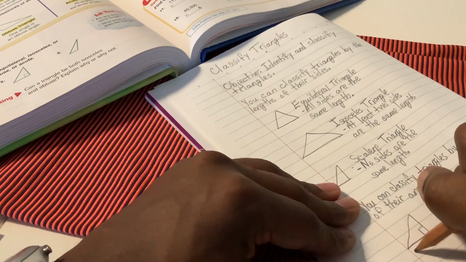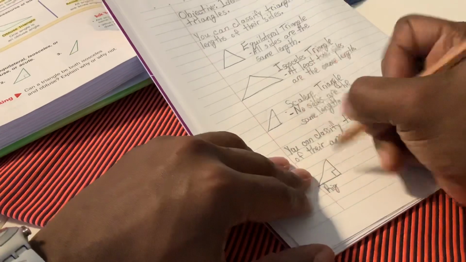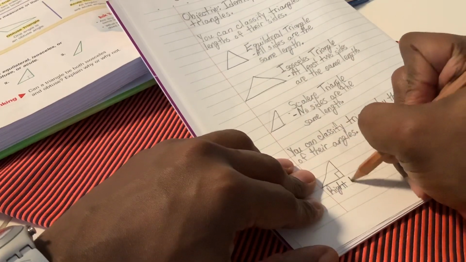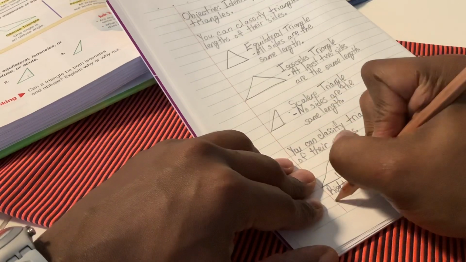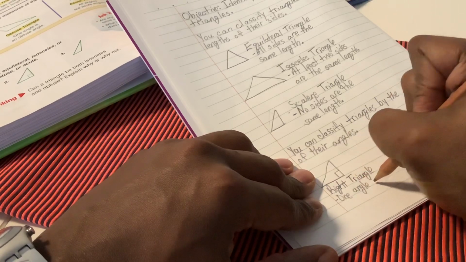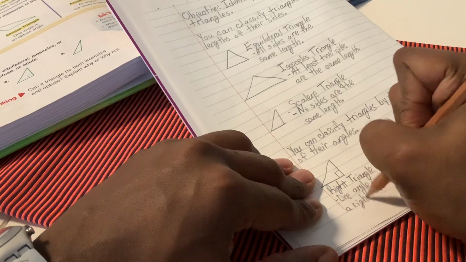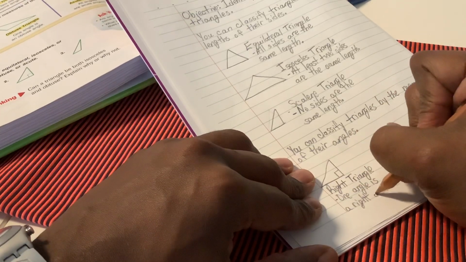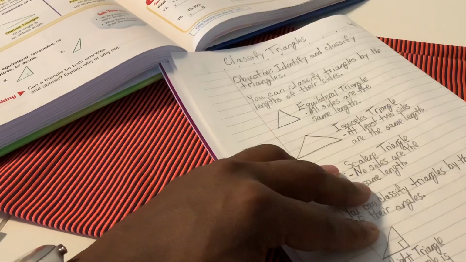So I'm going to say right triangle. Move that up. Then one angle is a right angle. Okay.